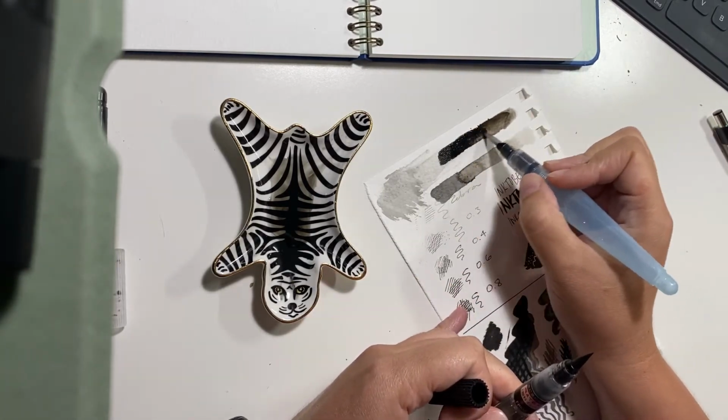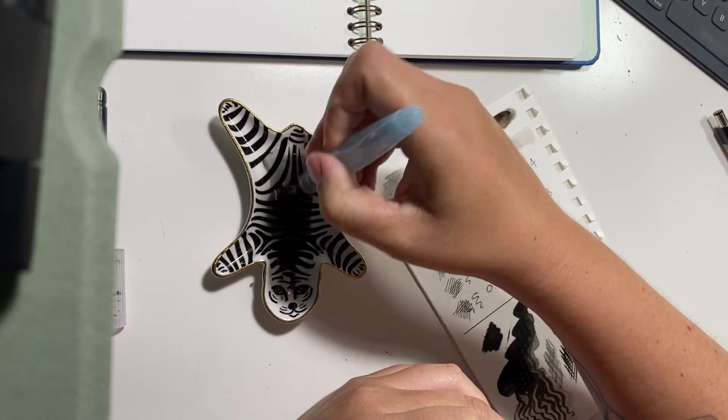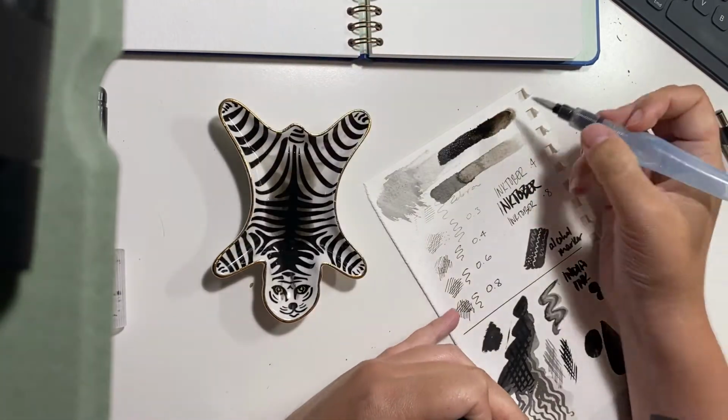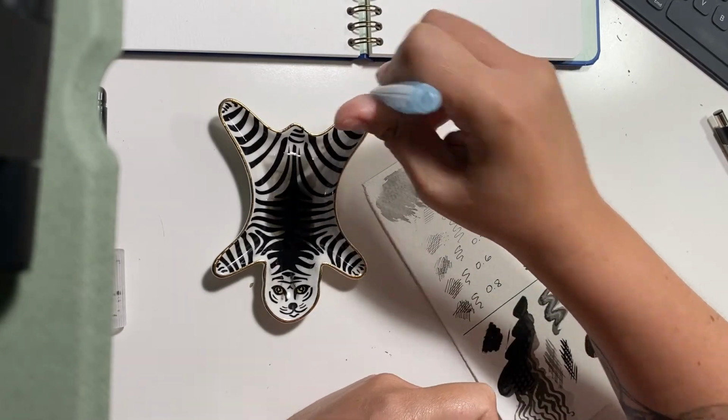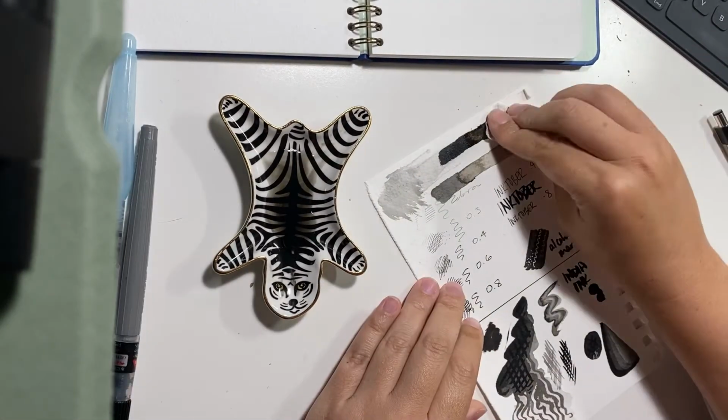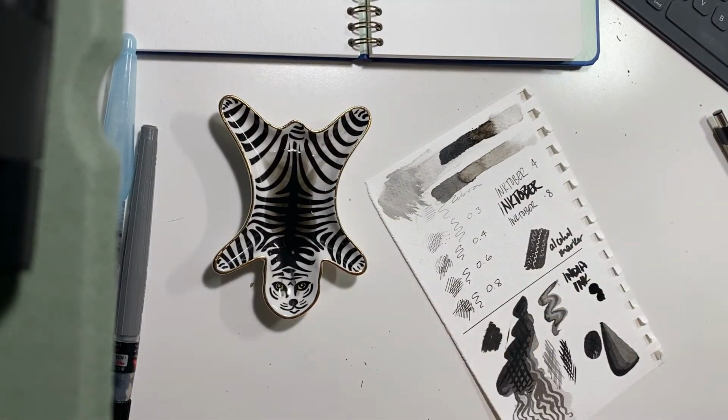Not stronger, but it's just harder to make it go super duper light. So you definitely want to use watered down washes for your light areas, and paper towels are definitely your friend. You can just dab that and it'll look quite good.